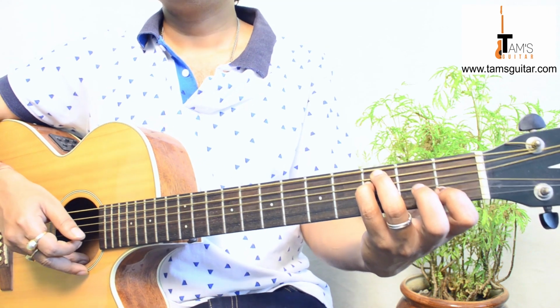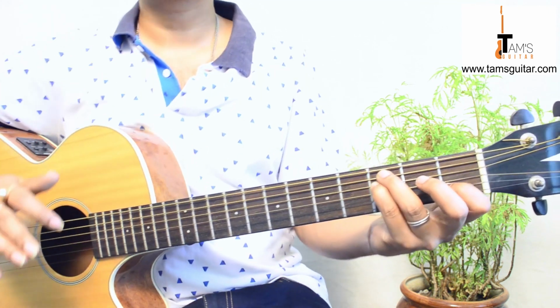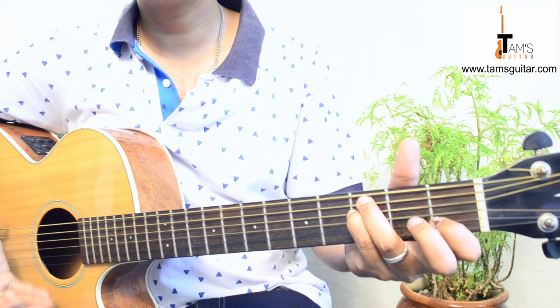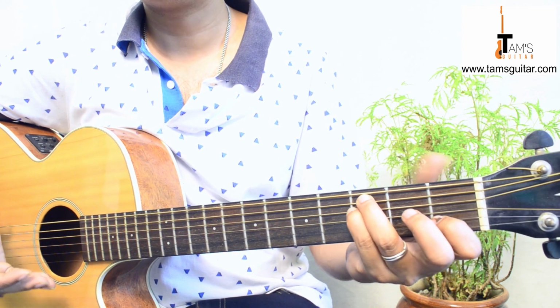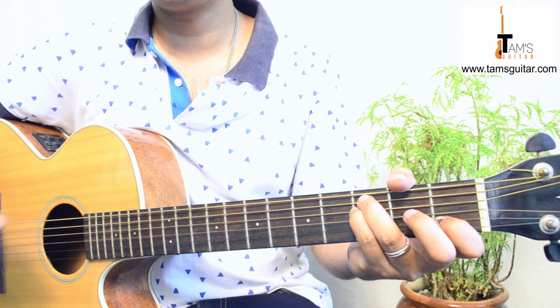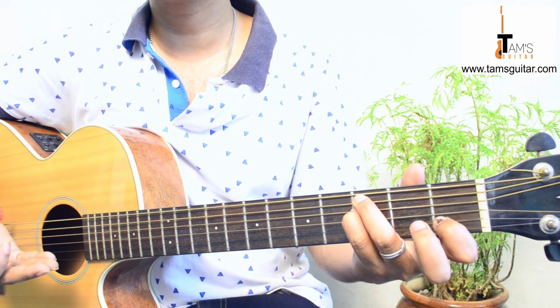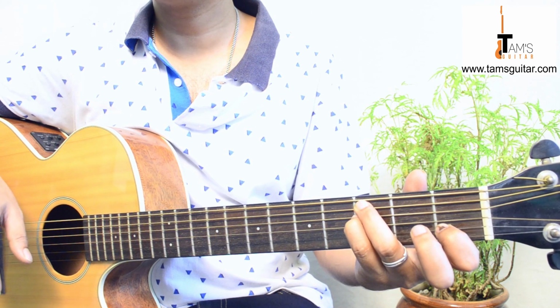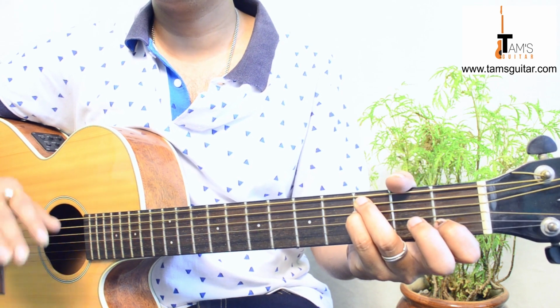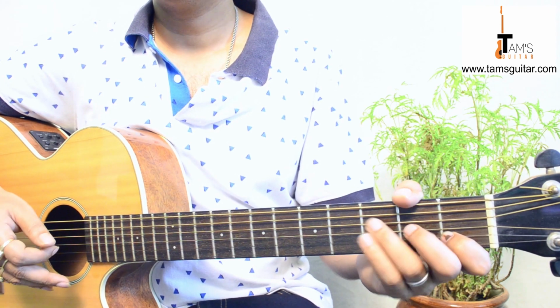The same sound is very close to another chord called F sus2, but you can use this as a variation of C or F, whatever you wish. Now you can already see how I'm using it as a variation of C. I'll show you how it works as a variation of F in a moment.